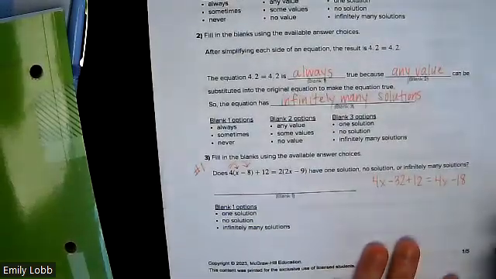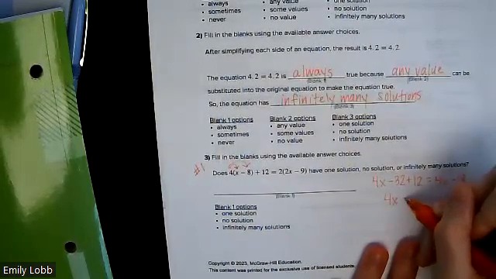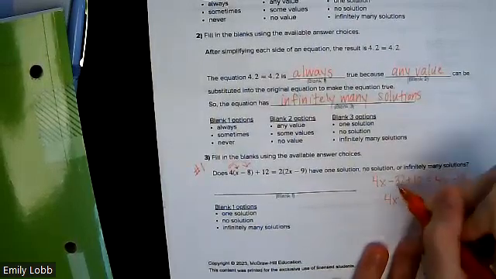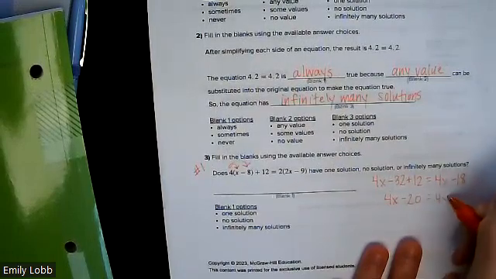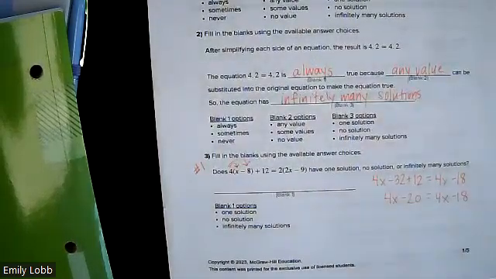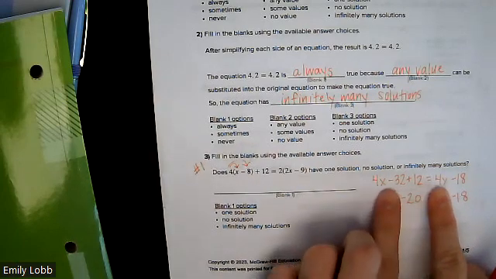So as we simplify this, we end up with 4x minus 20, because -32 plus 12 is -20, and 4x minus 18. If you continue on simplifying, you next would get rid of one of your variable terms. If I subtract 4x from this side, I have to do that to this side, and what do we end up with?